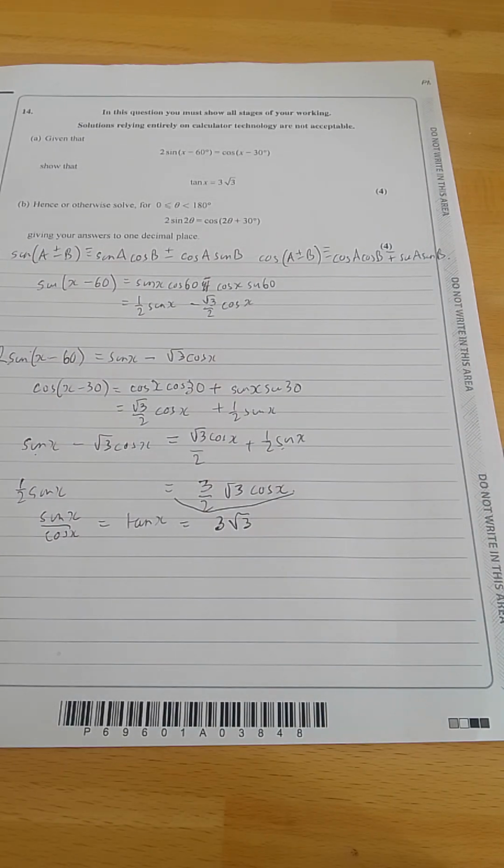Okay, we're now ready to do the next part of the question. Hence or otherwise solve for 0 ≤ θ < 180 degrees, 2 sin 2θ = cos 2θ + sin 30, giving your answers to one decimal place.